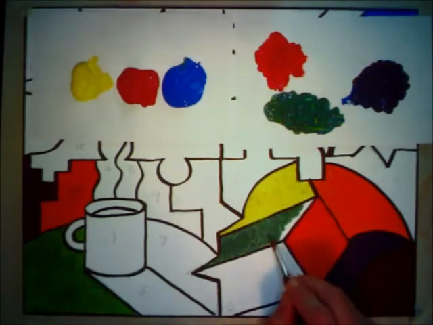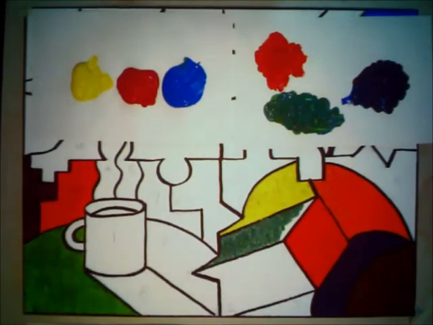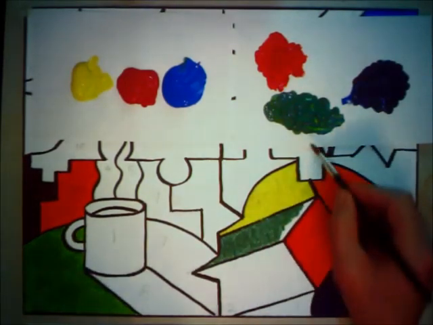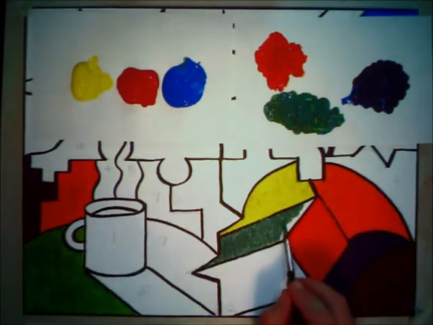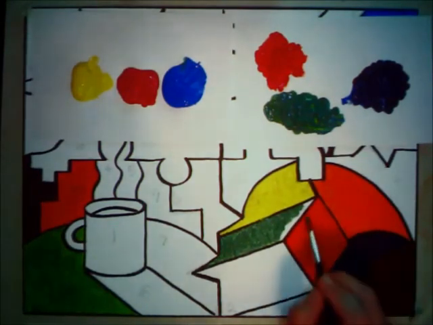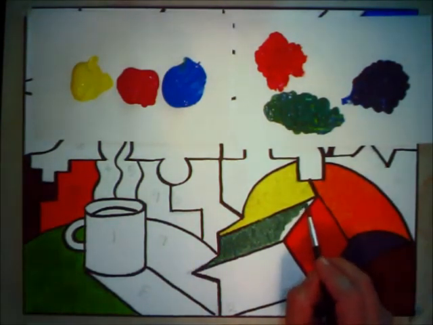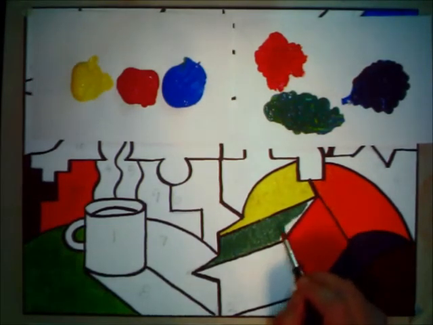Oh, wow, that caught me off guard. I wasn't ready for that. So, well, I'll just finish up what I'm doing right here with this last little bit of blue-green there, and we will have to wrap this session up.